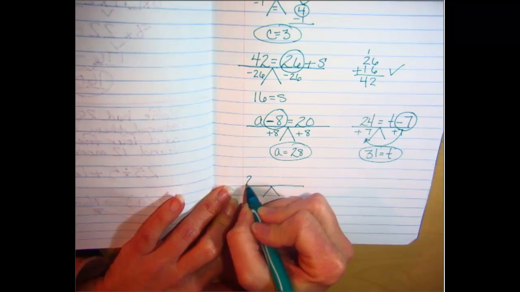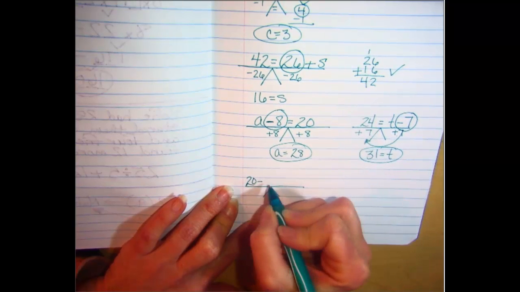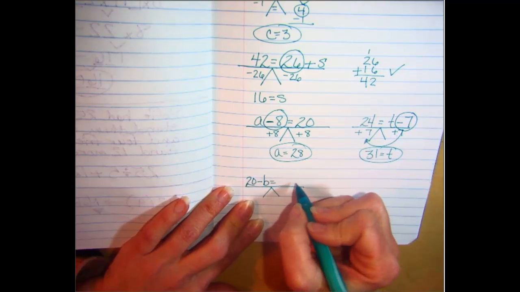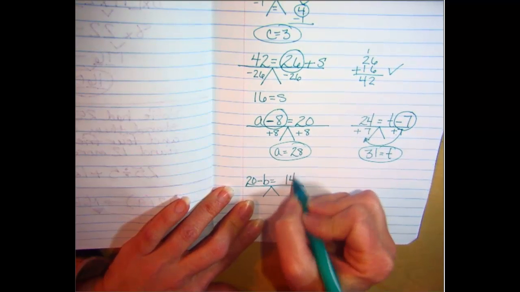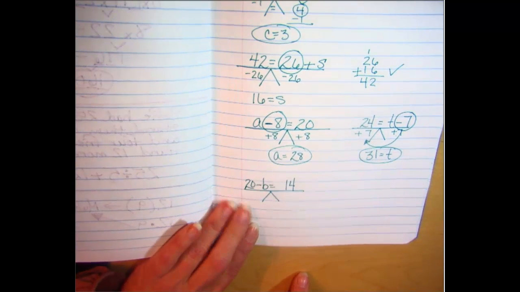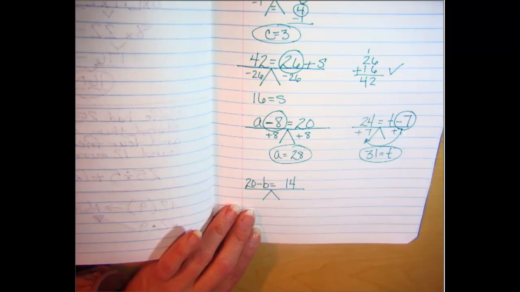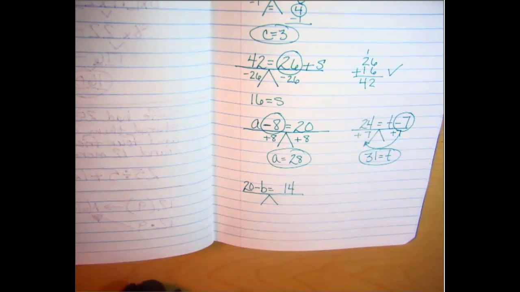So sometimes you'll have a number minus a variable is equal to another number. Well, this one's going to look a little different. Can I do 14 minus 20 right now? 14 minus 20 is negative 6, and we'll get there in 5th grade. So what could you do to solve this one? What could you do in order to solve this?